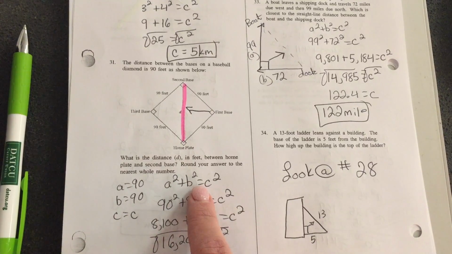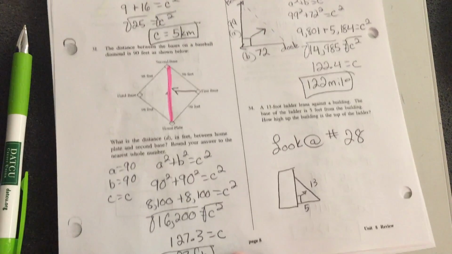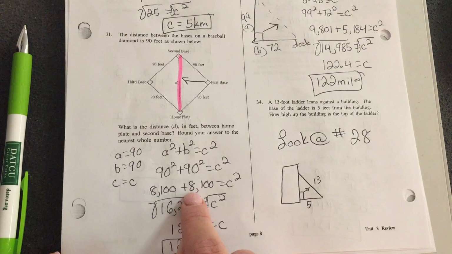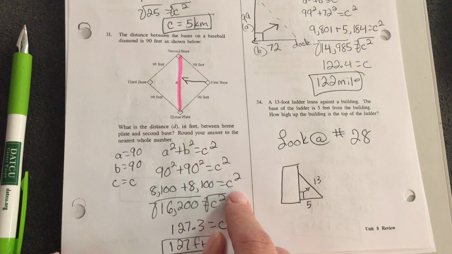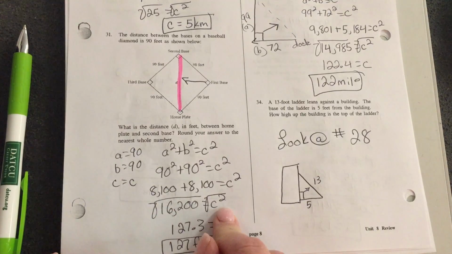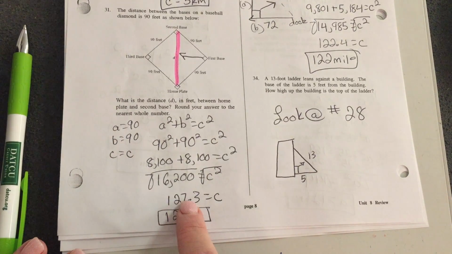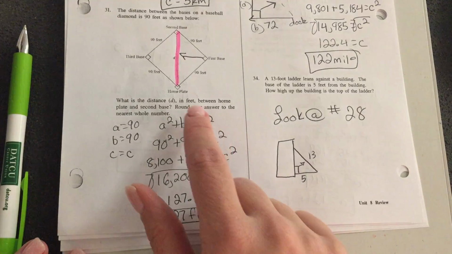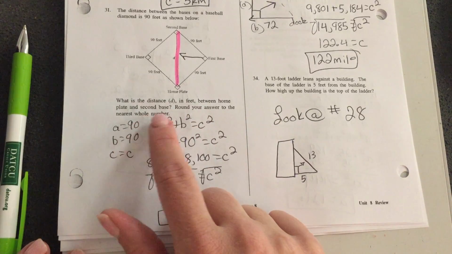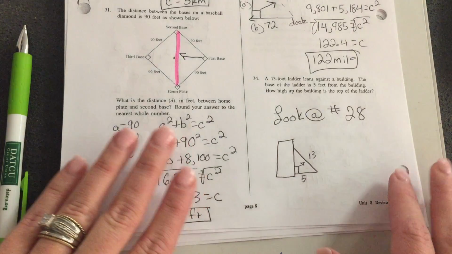So A squared plus B squared equals C squared. 90 squared plus 90 squared equals C squared. Then 90 squared is 8,100, plus 8,100 equals C squared. Add these two numbers together, you get 16,200 equals C squared. Then I took the square root of both sides, which gives me 127.3 for C. But the question asked me to round to the nearest whole number, so the nearest whole number would be 127 feet.